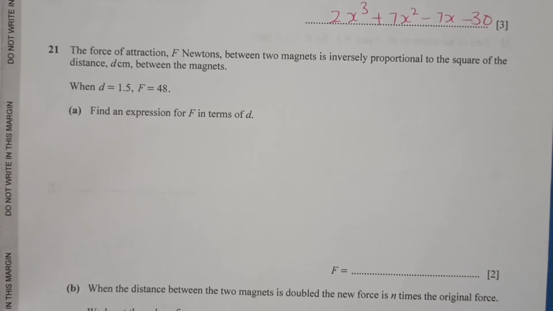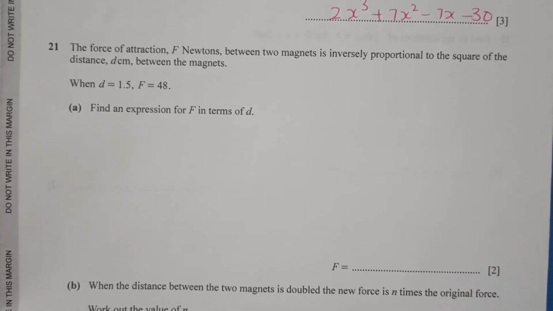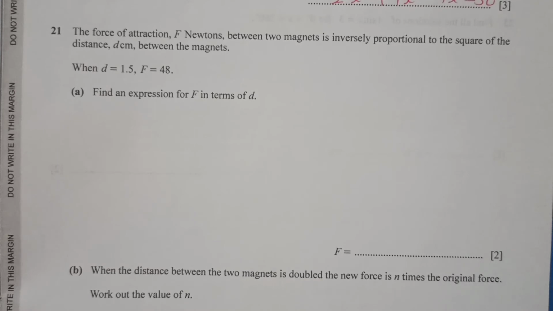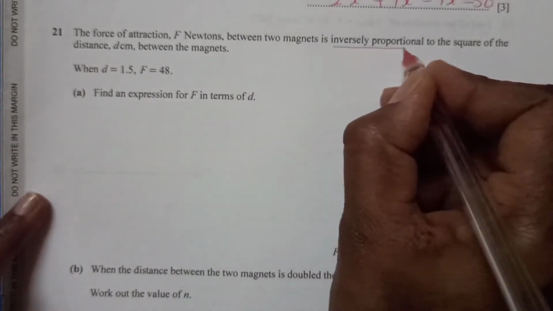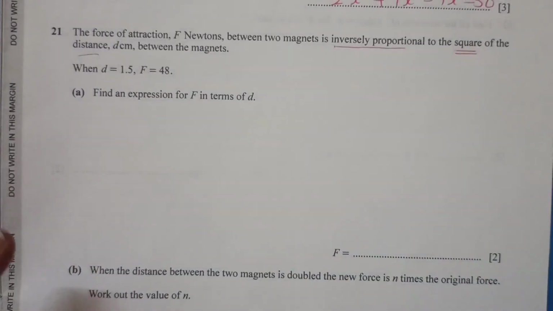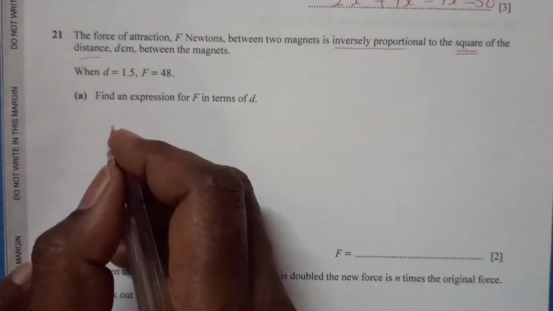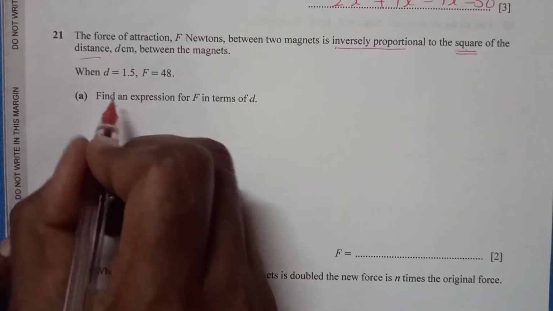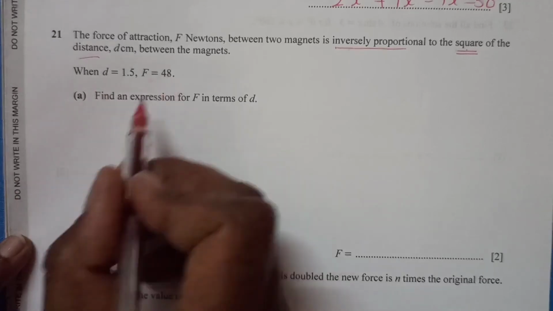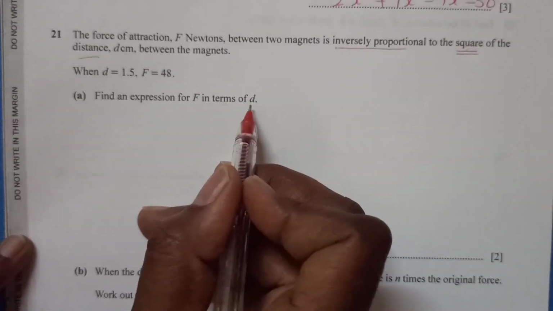The force of attraction F newtons between two magnets is inversely proportional to the square of the distance d between the magnets. Remember to underline the keywords, right? Inversely proportional to the square of the distance. So that means we are given the values of d and f. Find an expression for f in terms of d.